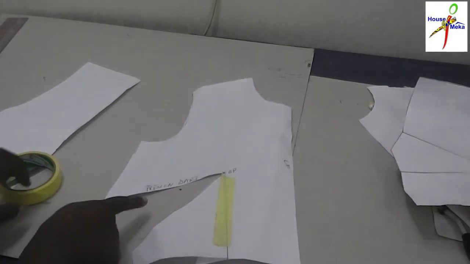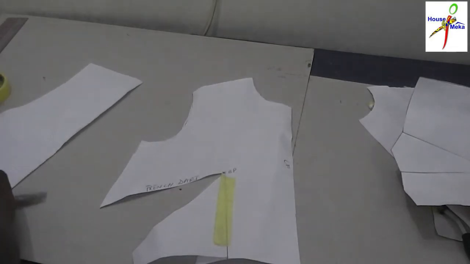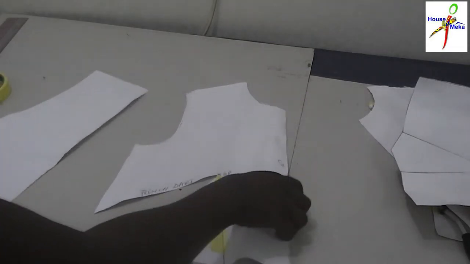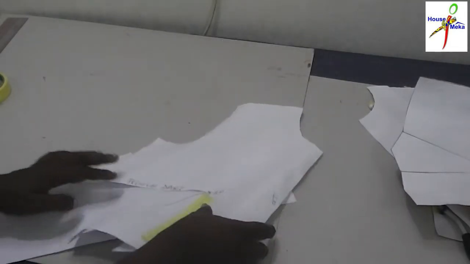And now we have our dart in the new position. So I'm just going to fill up that space now.